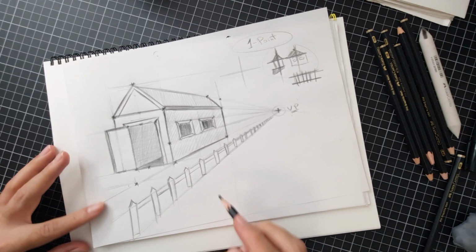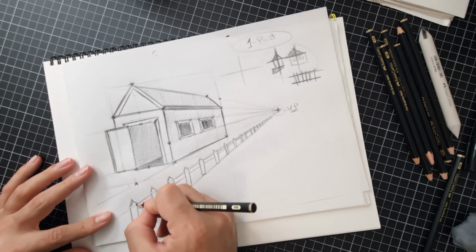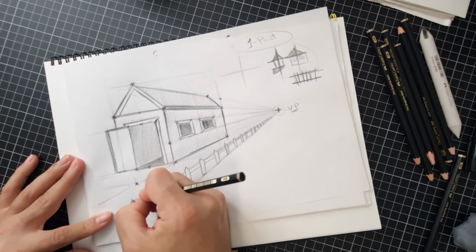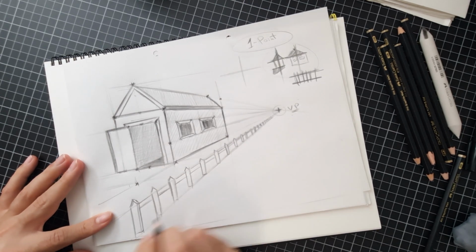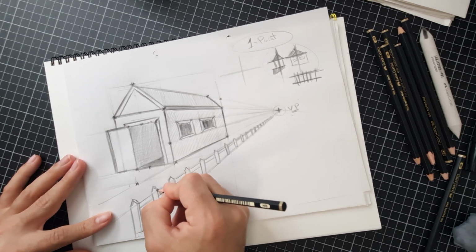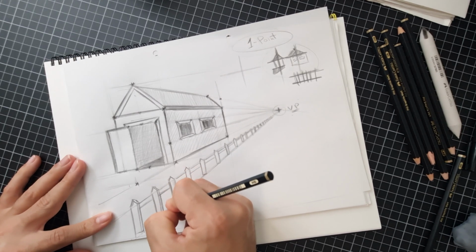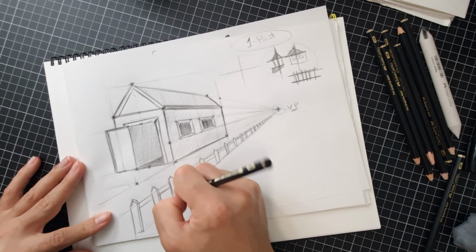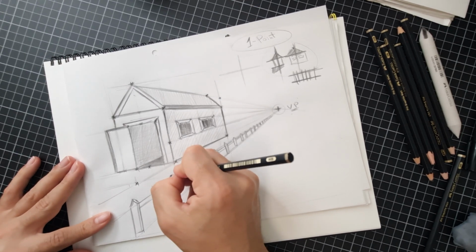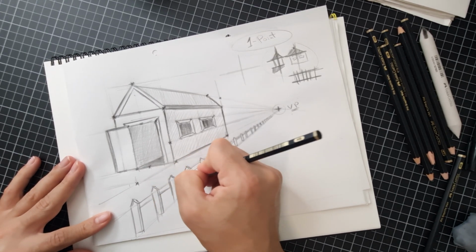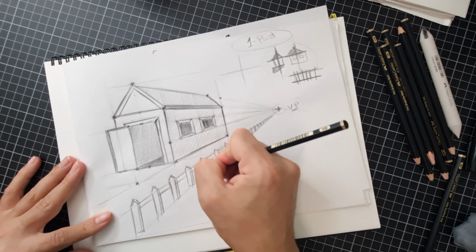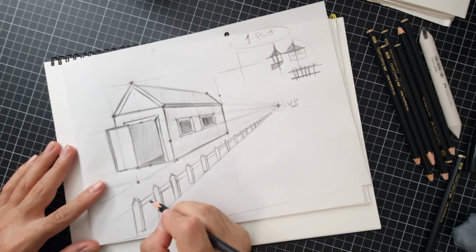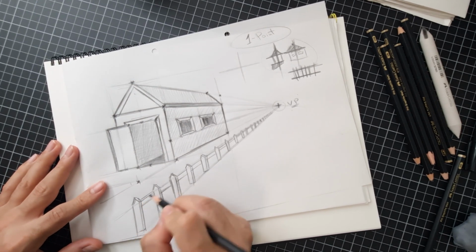Of course, I can add as much detail as I want. For example, I can add some thickness here. I'm not going to apply that everywhere, otherwise it's going to be very time consuming. For the sake of this video, you know, and so on and so forth. The same goes for this thickness.